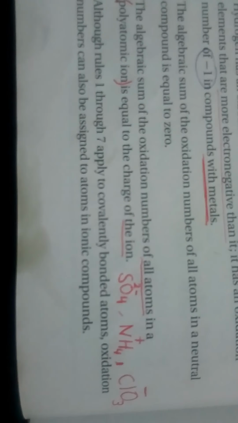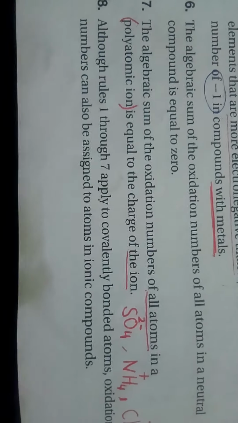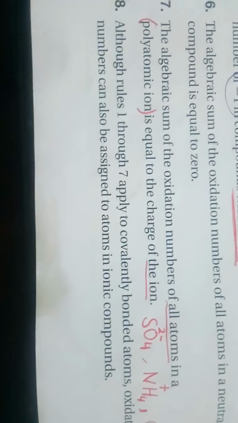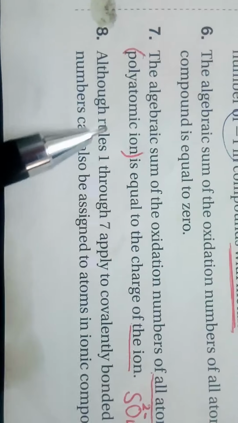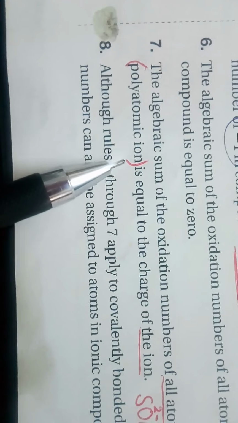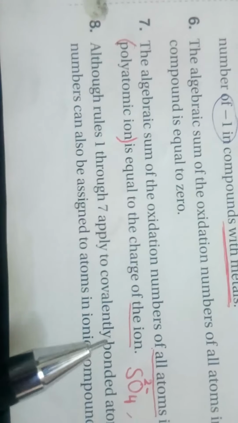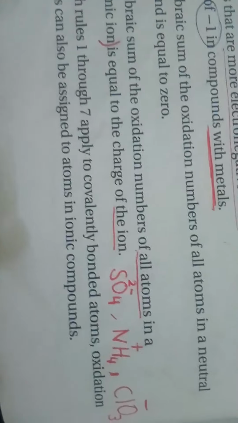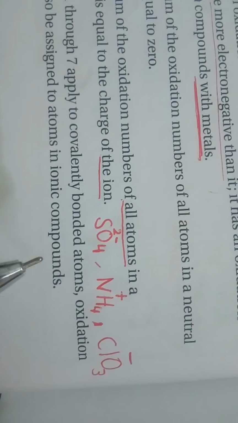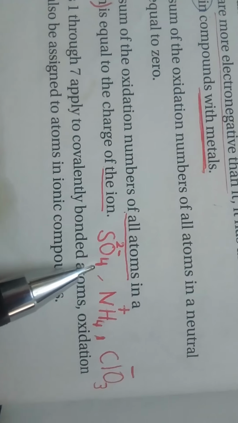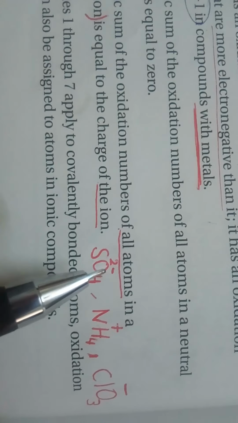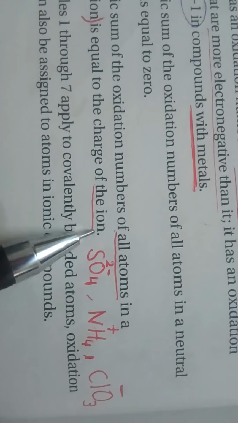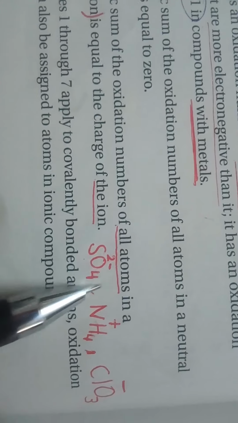Number 7 says the algebraic sum of the oxidation numbers of all atoms in a polyatomic ion is equal to the charge of the ion. I wrote some examples here. When we say SO4, sulfate, the -2, the charge that appears on the top here, is for all of these atoms.